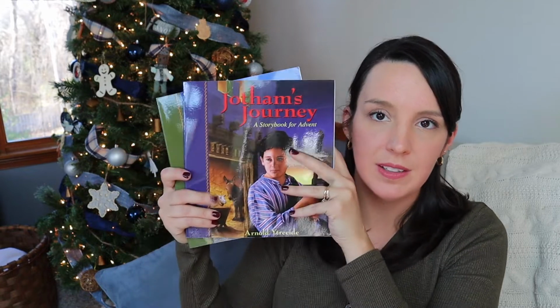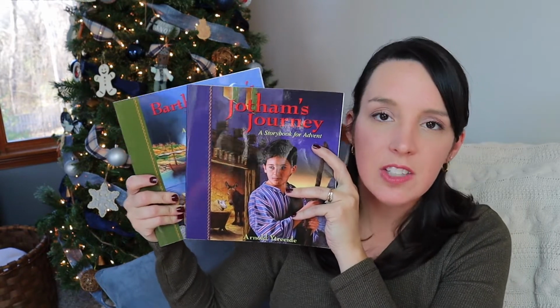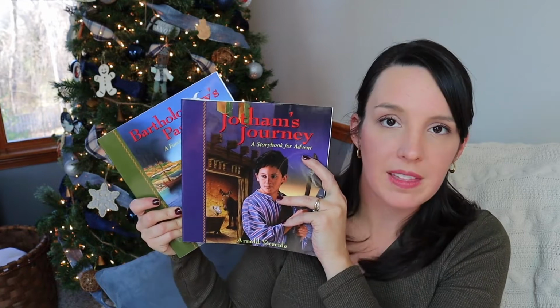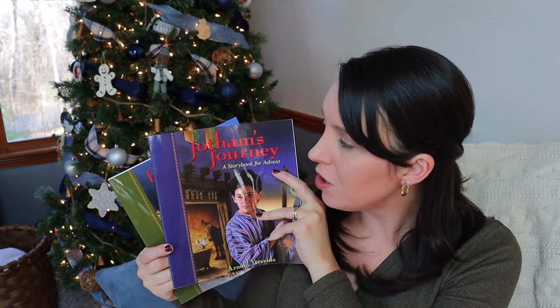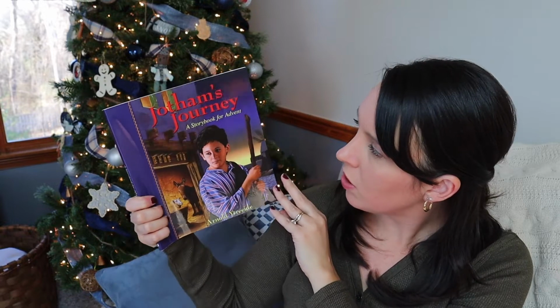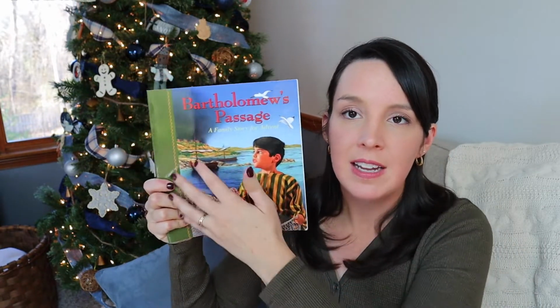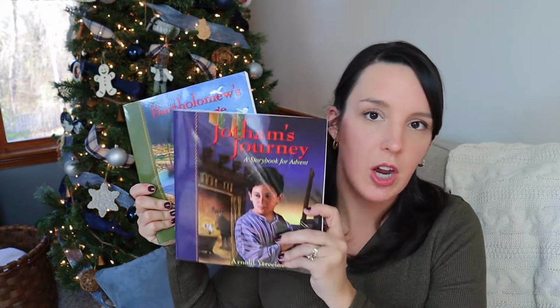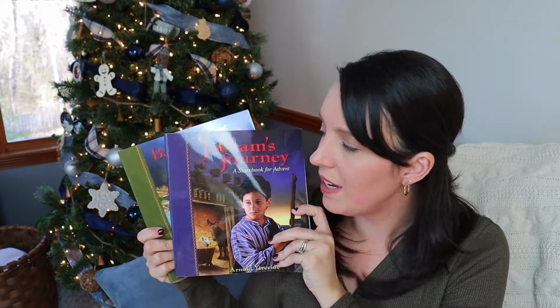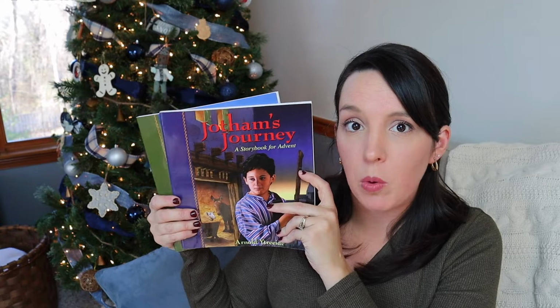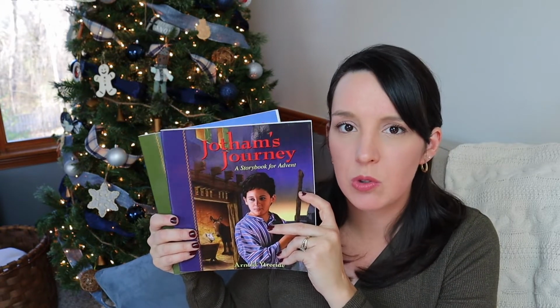And then speaking of them, I am going to ask them both to read a book for the month of December. I'm going to let each one of them have one of these. These are books that I've read aloud to them before, but I think would be appropriate for them to read on their own this year. This is Jotham's Journey, a storybook for Advent, and then the other one is Bartholomew's Passage, a family story for Advent. This is kind of the continuation of Jotham's Journey, or a sequel kind of to it. These are definitely a little bit more intense, definitely meant for older elementary into middle school and high school.